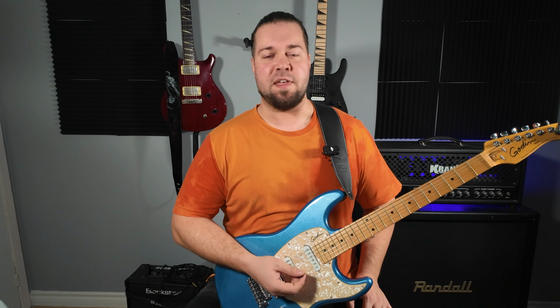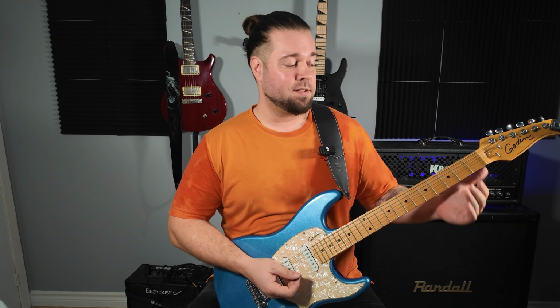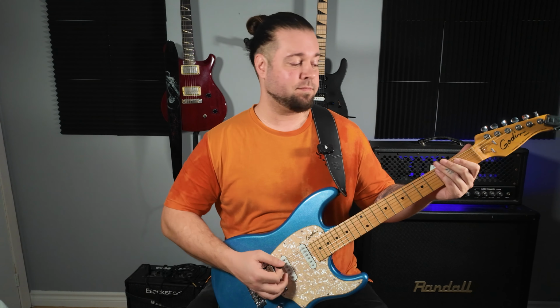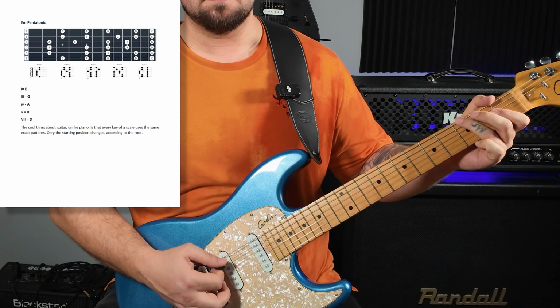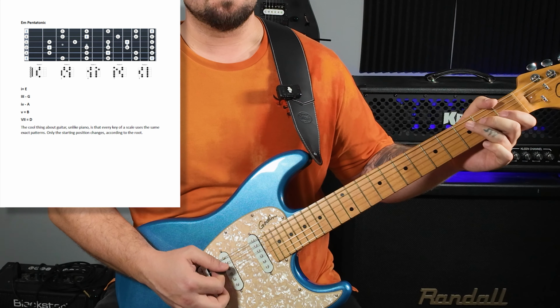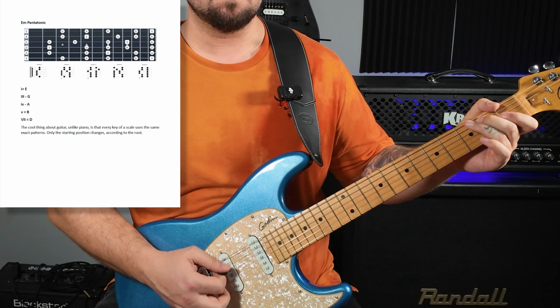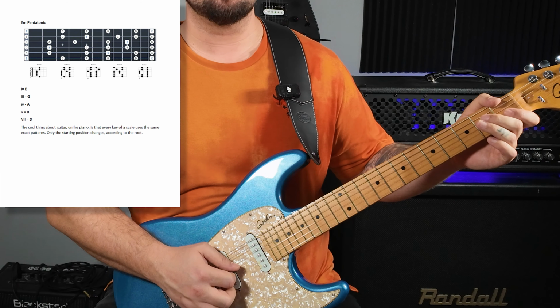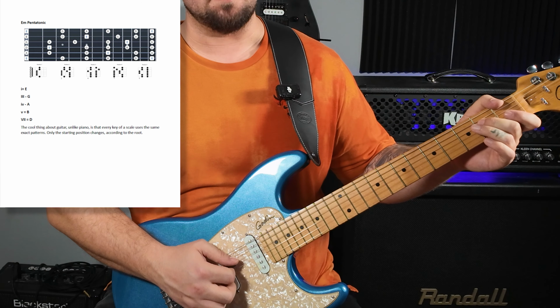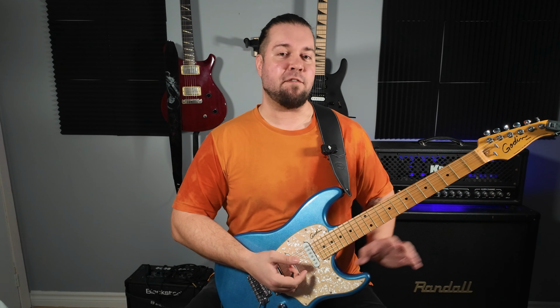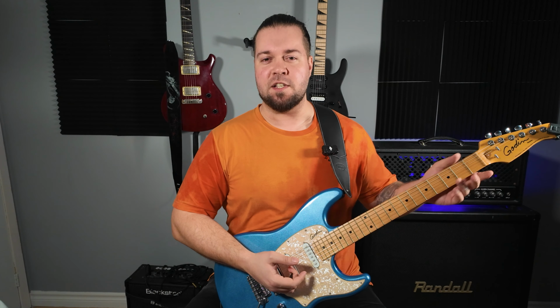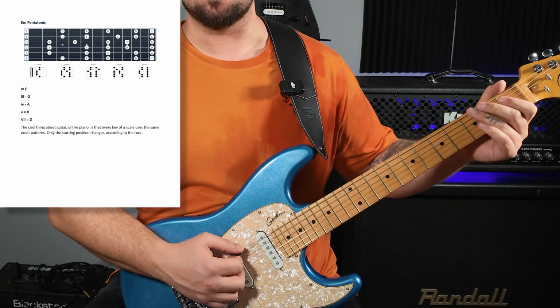So let's start with every guitar player's favorite scale, the E minor pentatonic. So I've got my root, third, fourth, fifth, seventh, and another root. So I'm going to play it through all 5 positions so you understand how these 5 boxes work together. This is position 1.